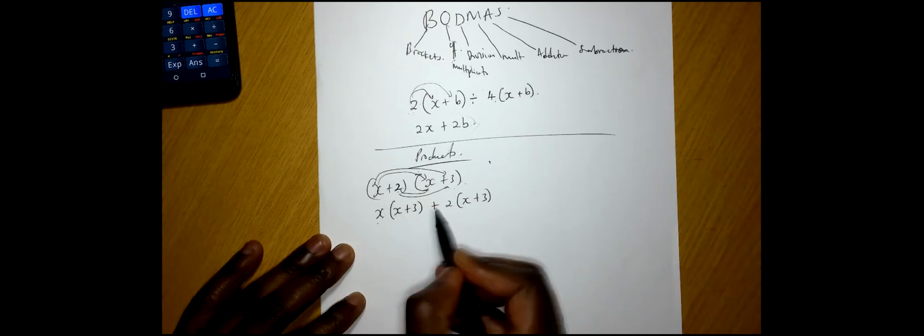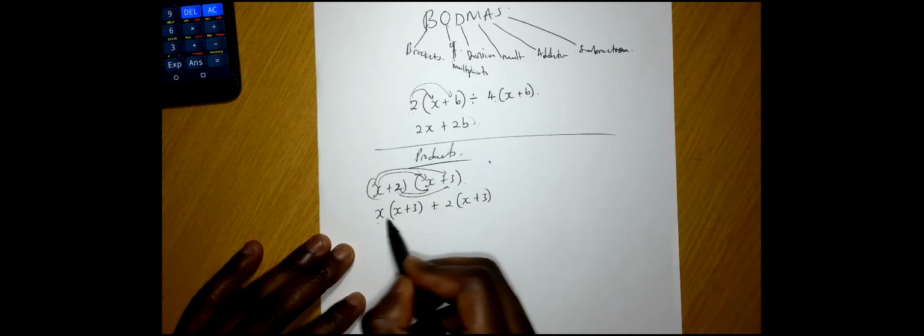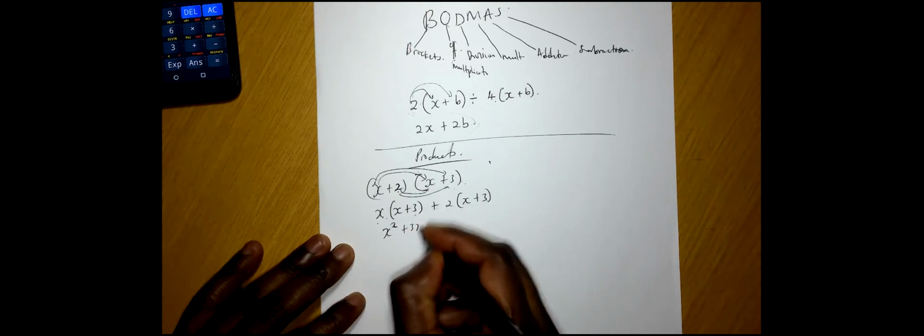So whenever you remove the brackets, you need to remember this. It's going to be x times x plus 3, plus 2 times x plus 3: multiply everything, then 2 also multiplies everything. So it's going to be x squared plus 3x plus 2x plus 6, because 2 times 3 is 6. Okay, that's what we have there.